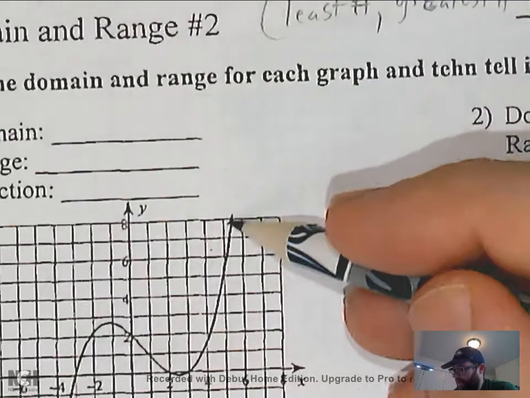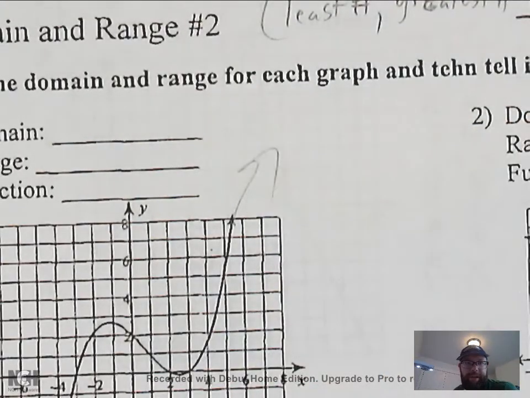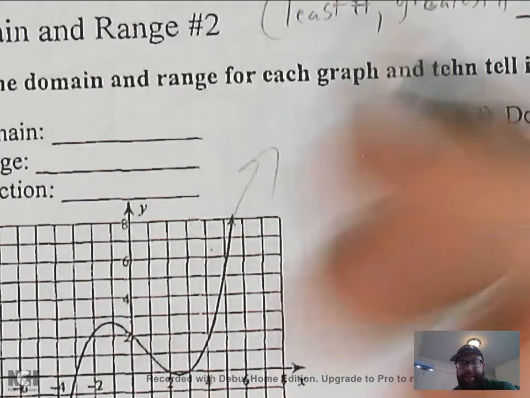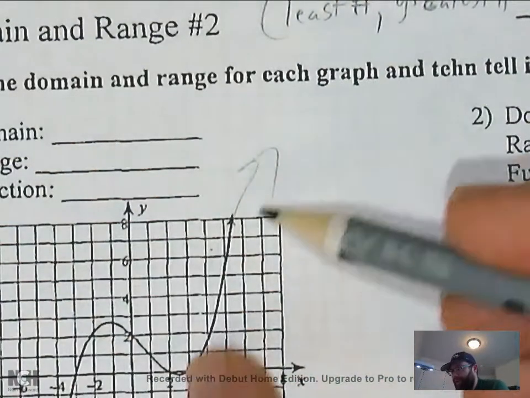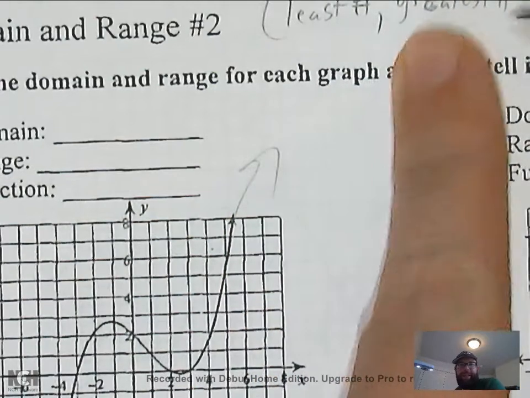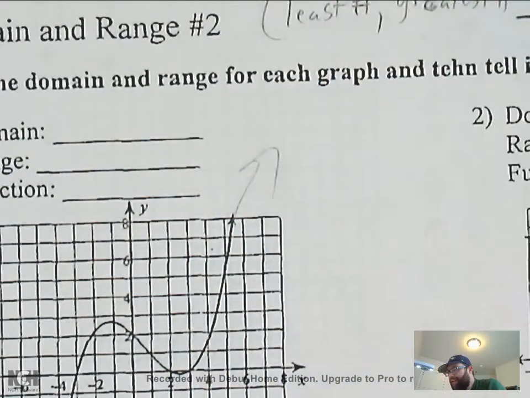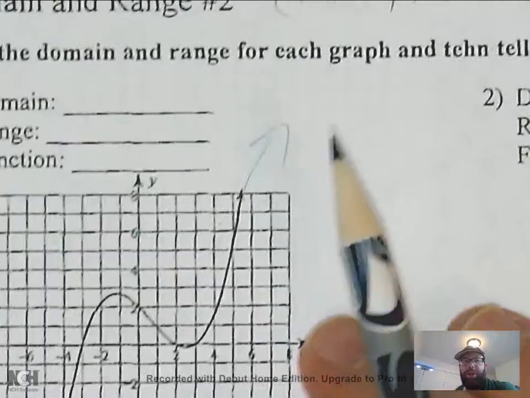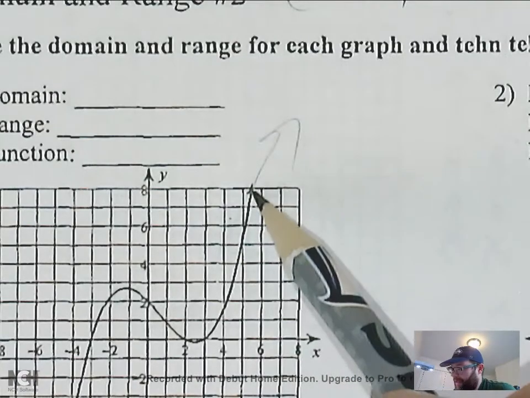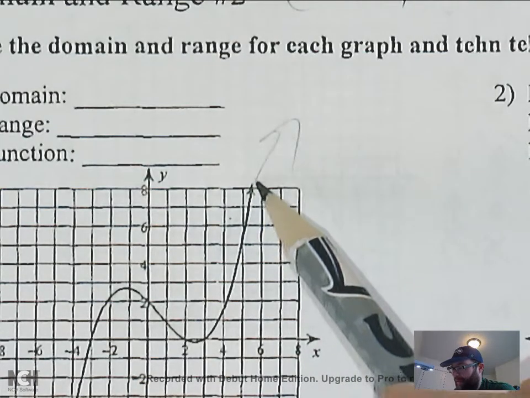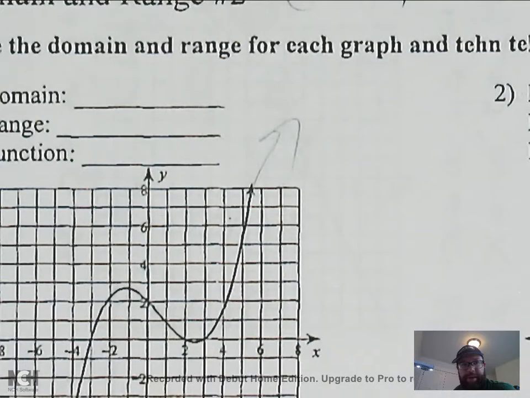I'm exaggerating the diagonal nature of it, but it is going up and to the right a little bit. It's still going right as it goes off that graph. So because that arrow is there, it's going to continue to go slightly to the right forever.